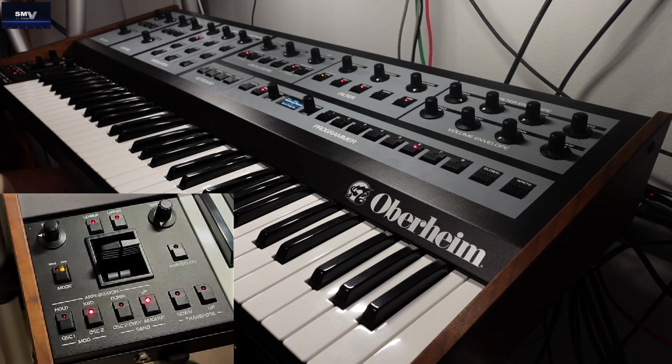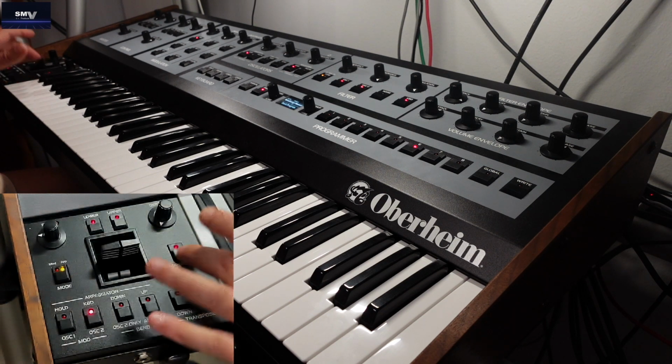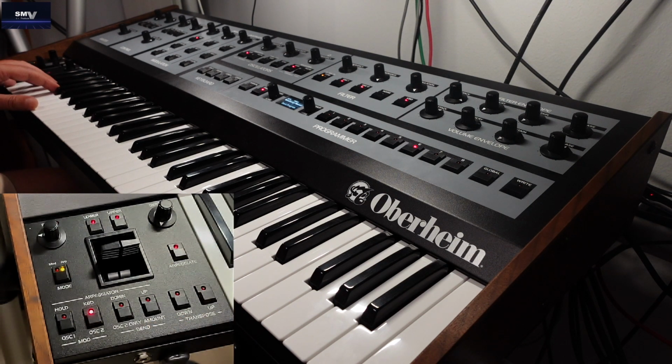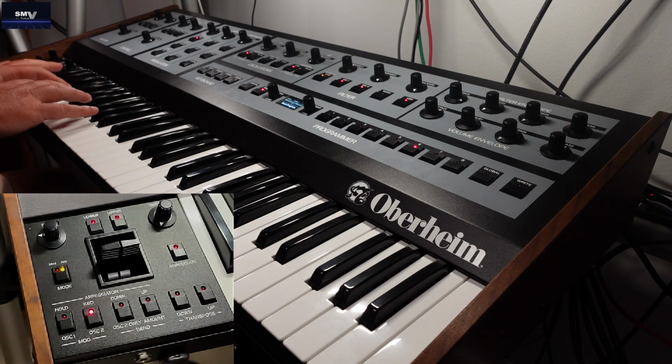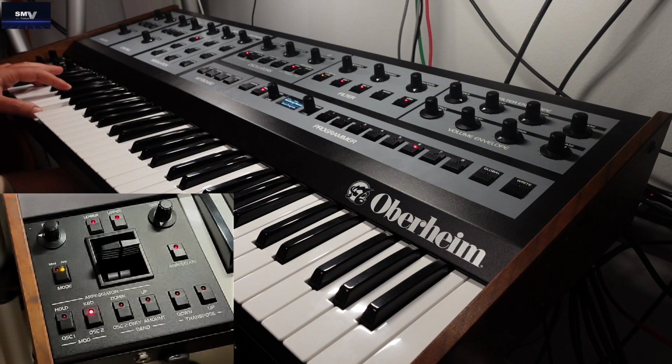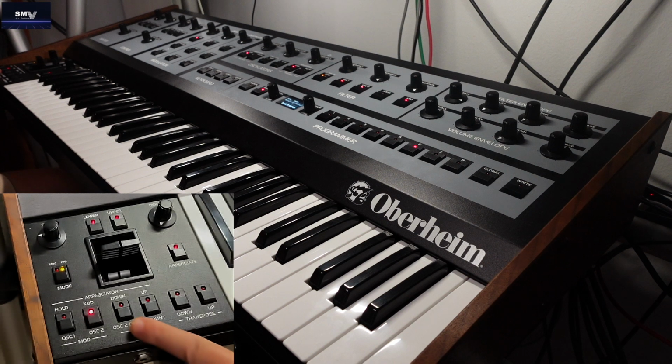Talking about the arpeggiator, we have a different arpeggiator from other synthesizers. So if I activate the arpeggiator, in this case it's going random because the two switches are both off.